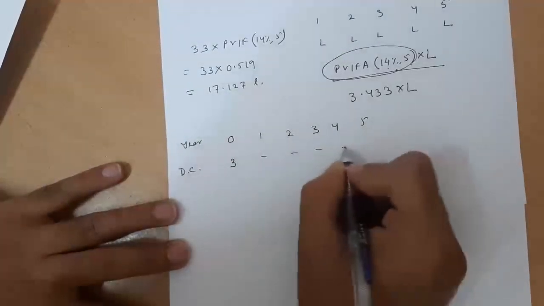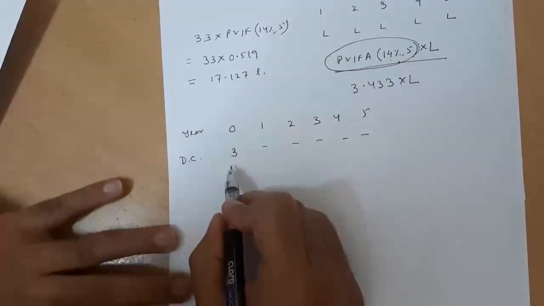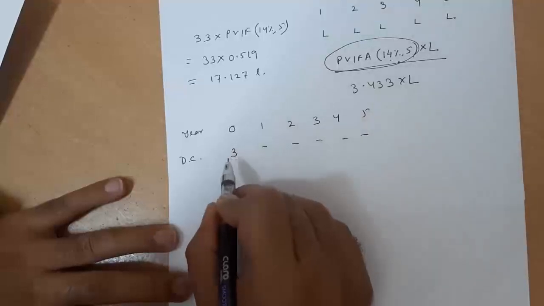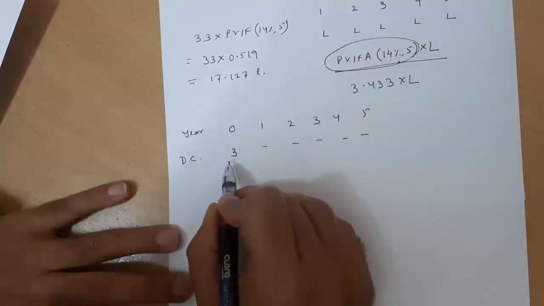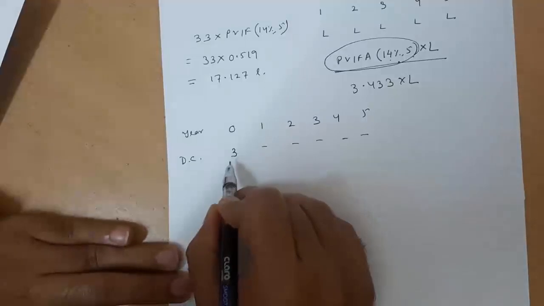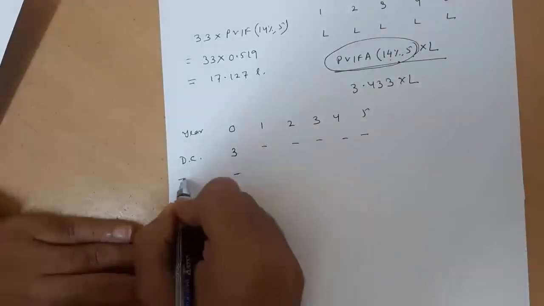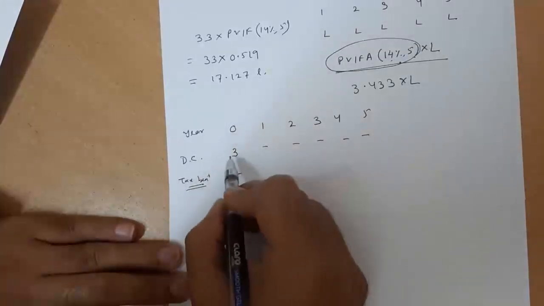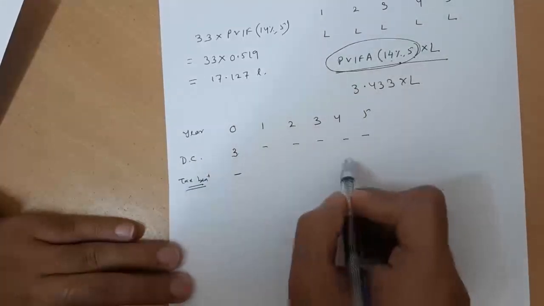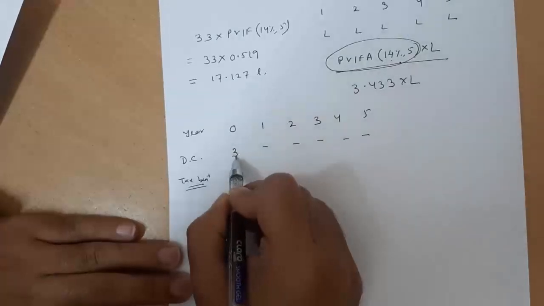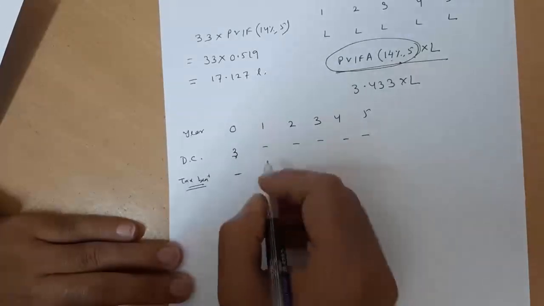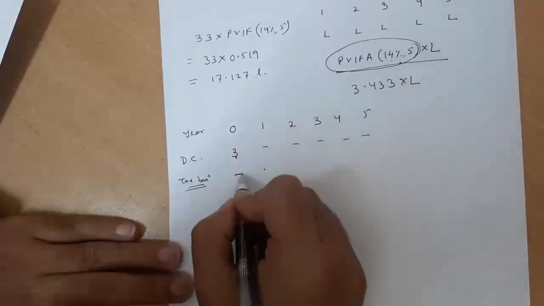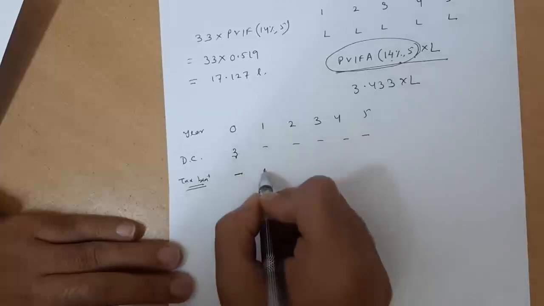You do not have this later. Only at the starting you have this cost. But the benefit is there: this cost will have some tax benefit, and the tax benefit you never get on the 0 year. You will get the tax benefit from the first year itself. So the tax benefit of this 3 lakhs on the 0 year cost will be provided on the first year, a year after that, because on the 0 year you cannot claim the benefit; you will be claiming it the next year.